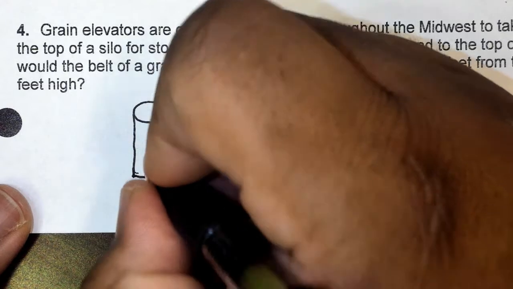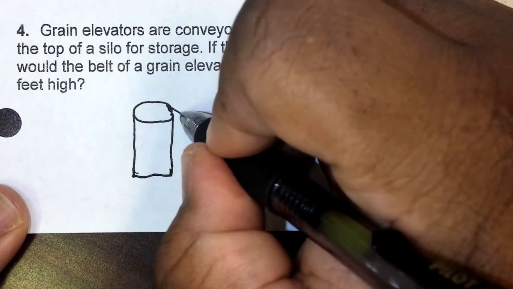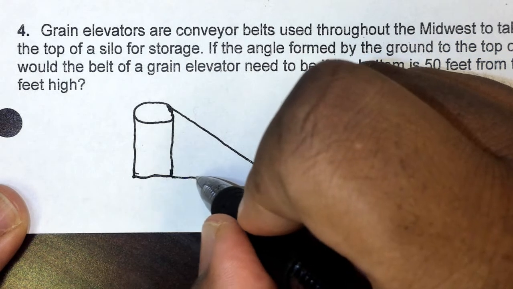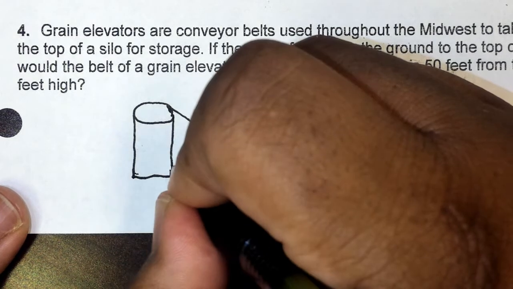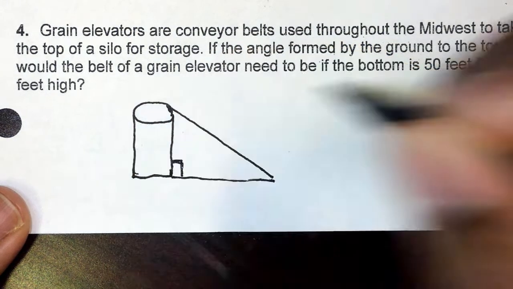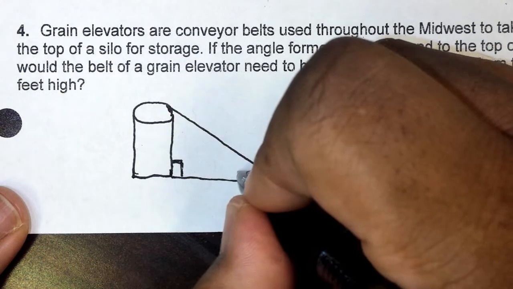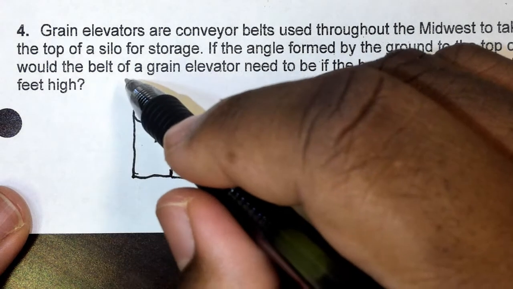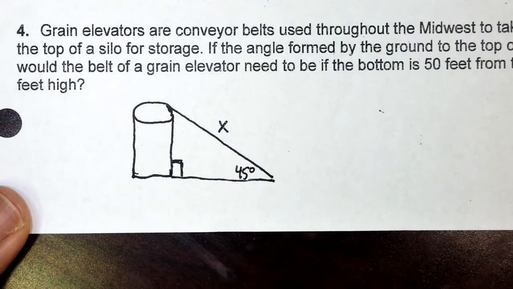So I'm making my little silo here. It's cylinder shaped. And then they say a belt goes from the ground up to the silo. So that's my belt. And then this is the length from the silo to the belt on the ground right here. So they're getting you to create a right triangle, which is my right triangle right here, my right angle right here. And then they said if the angle formed from the ground to the top of the silo is 45 degrees, so this angle is 45 degrees right here. They said how long would the belt of the grain elevator need to be? This belt is right here, so that's why I'm putting my variable x.